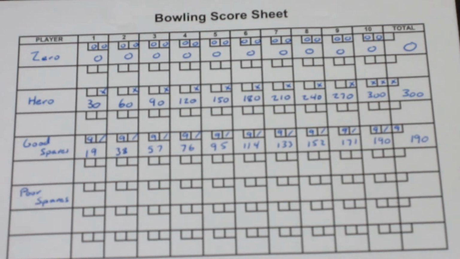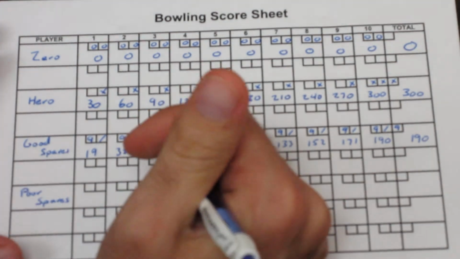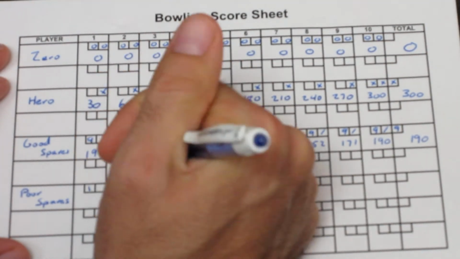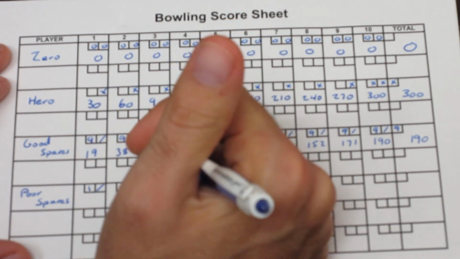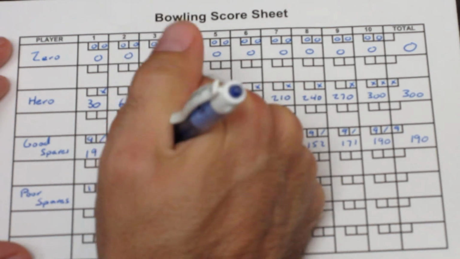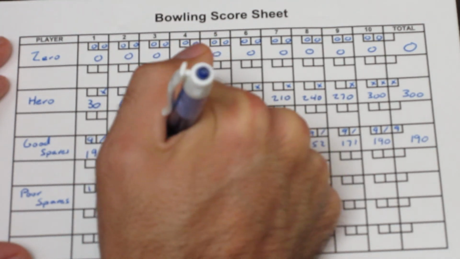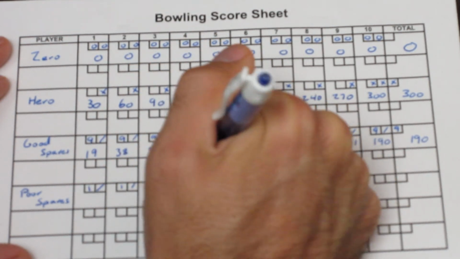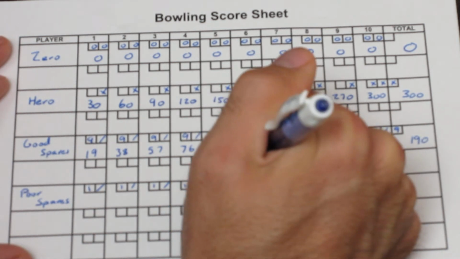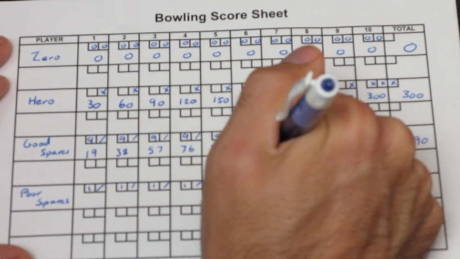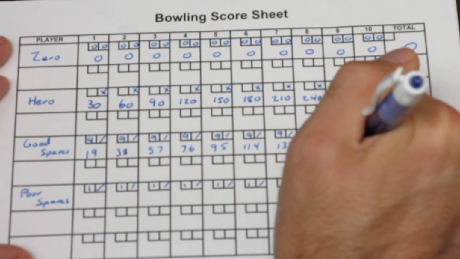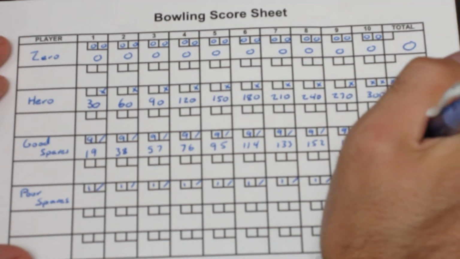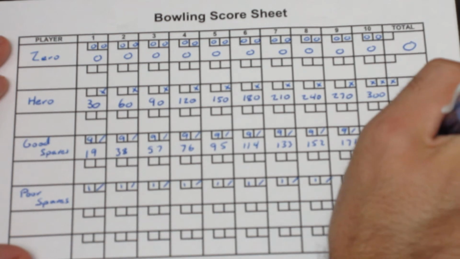The poor spares, I'm going to show you, is kind of the opposite. We only knock down 1 every time, the first ball, but then we get a spare. So it's alright, but nowhere near as good as doing it the opposite way, like we just did. And I'll show you why. 1 spare, 1 spare, 1 spare, 1 spare.